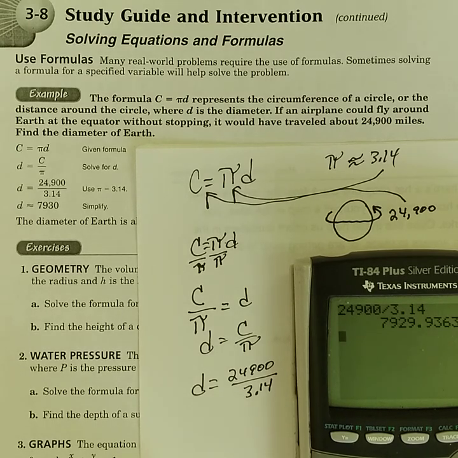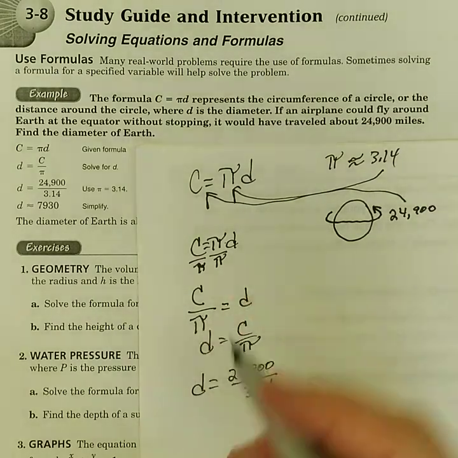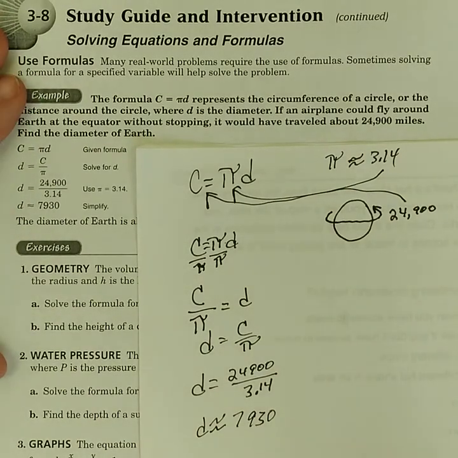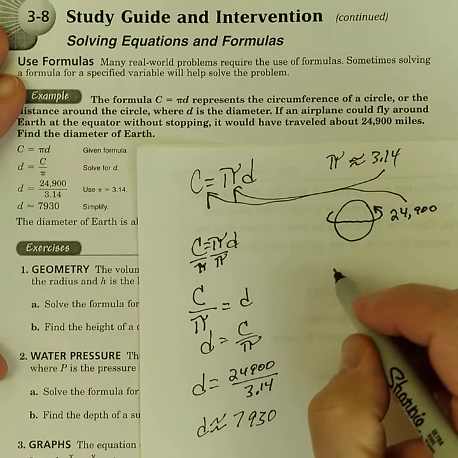Okay, it was rounded up to 30, which is okay because we had the approximately symbols. I'm not going to get technical if you don't use those, and if you use those, as long as we know the difference.